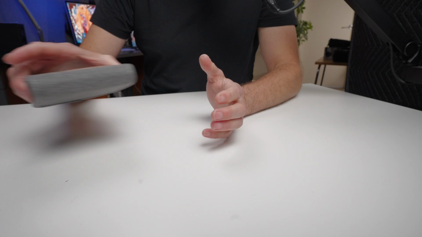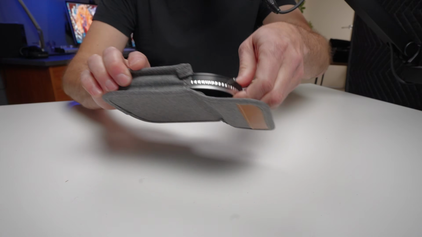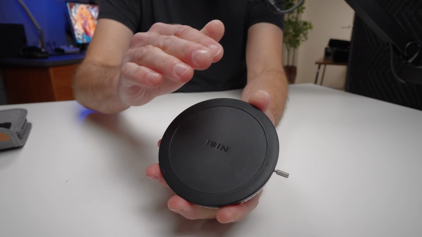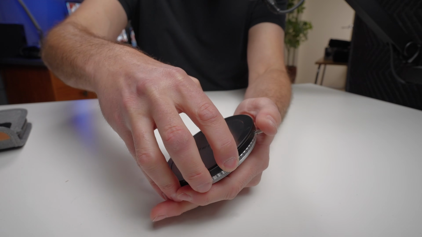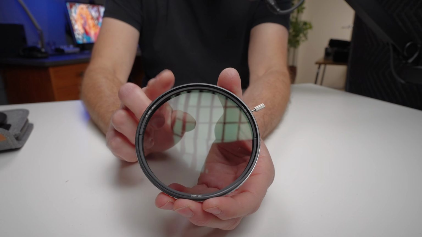And my number one recommendation, if you have the budget, is the Nisi True Color 1:5. You're going to get this nice little carrying pouch. You're going to get a filter that comes with a lens cap. Not all of them do. You're going to get a hard stop filter. You're also going to get a filter that does 1 to 5 stops.